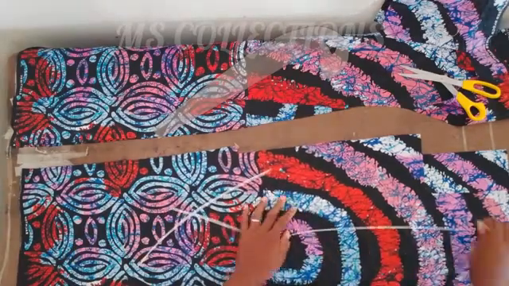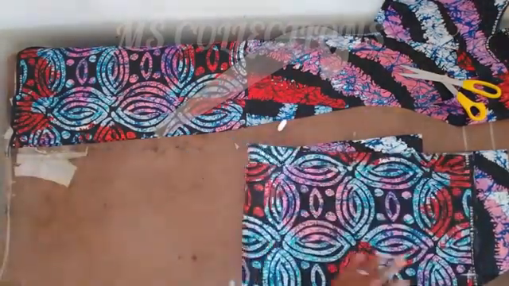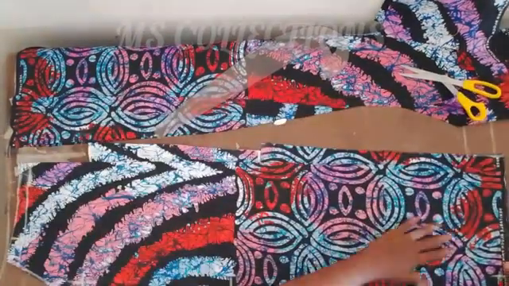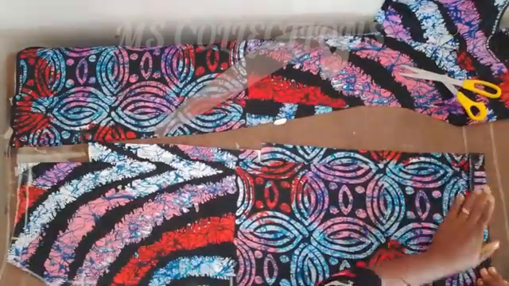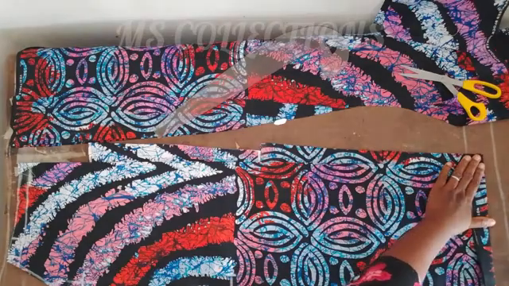Do not forget to chalk the back side of your fabric. As you can see, this fabric looks almost the same on both sides, so it's very necessary.